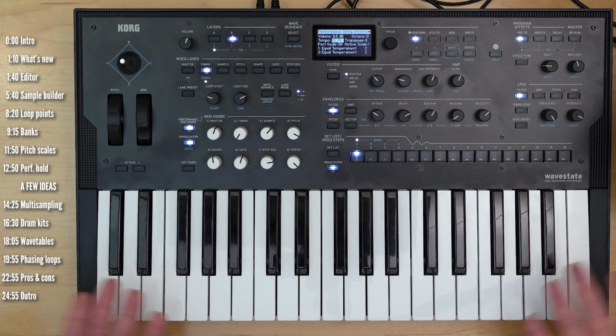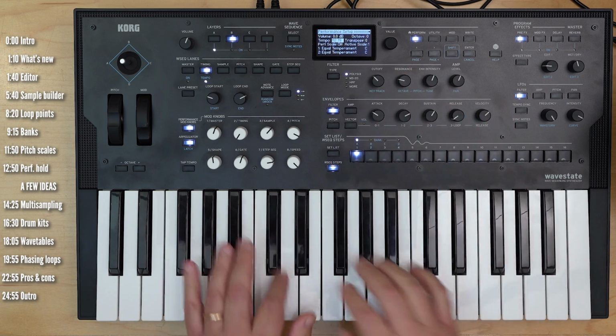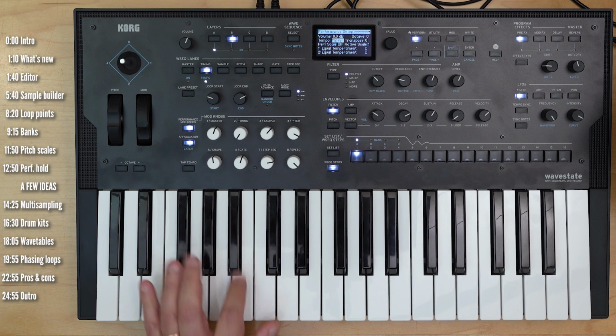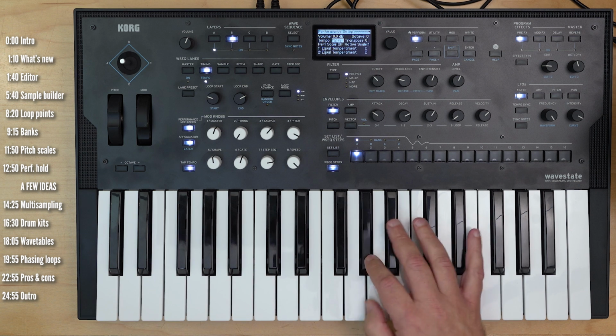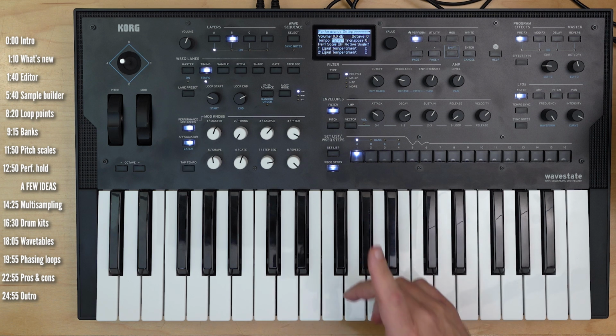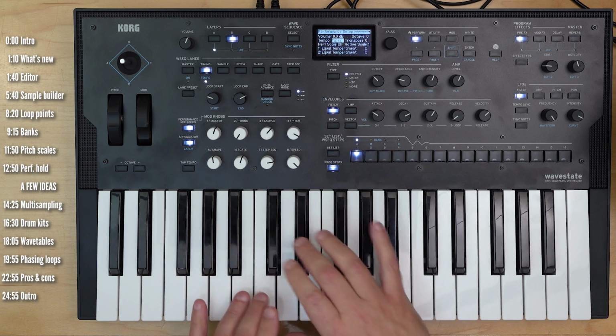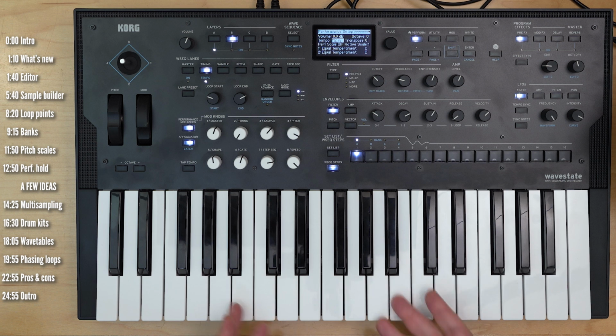Something you couldn't do, I think, previously unless you found a multi-sample like that in the library. And this is the pitched kicks and the pitched toms. Now this is useful for a couple of reasons. First, if you just want to finger drum on the keyboard with your own custom samples.